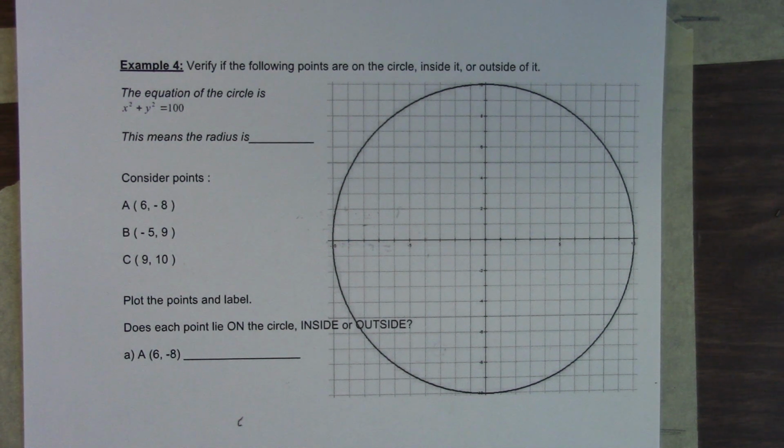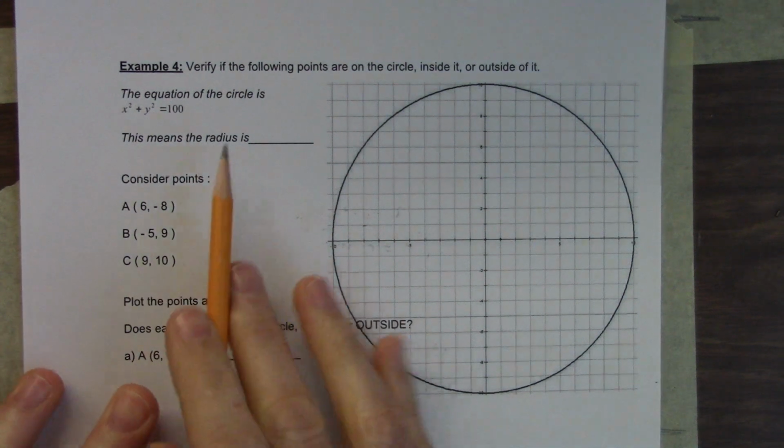So the equation of the circle is x squared plus y squared equals 100. So Stefan is going to tell us what is the radius. This means the radius is what?